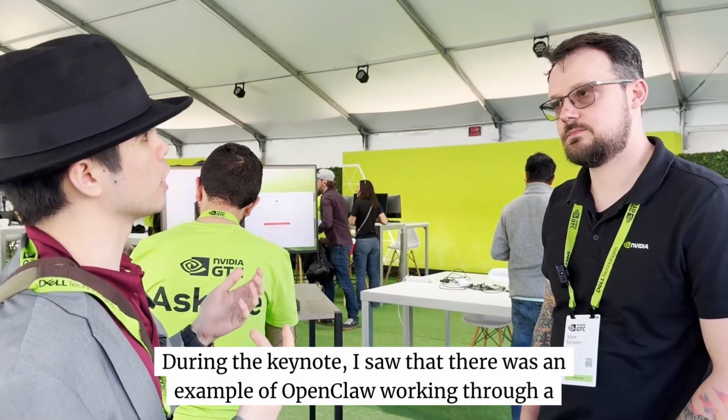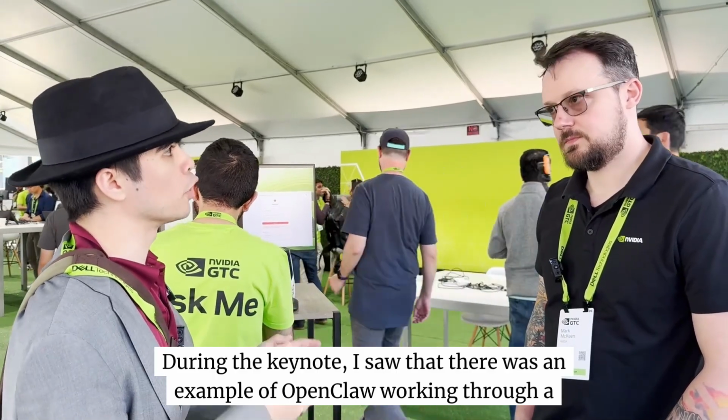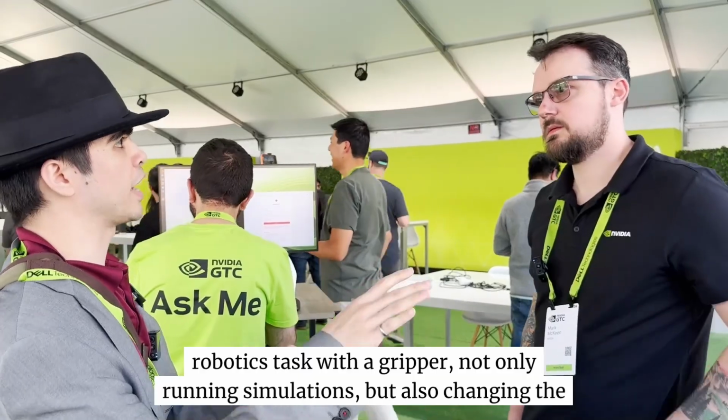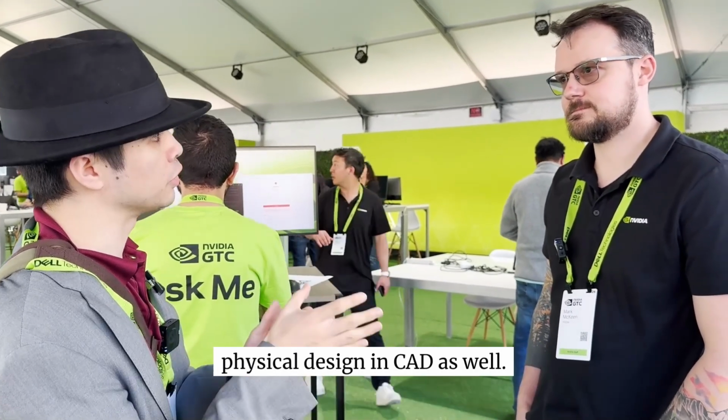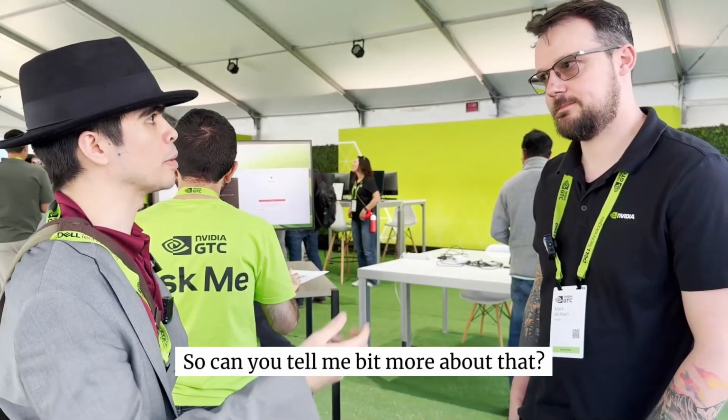During the keynote, I saw that there was an example of OpenClaw working through a robotics task with a gripper, not only running simulations, but also changing the physical design in CAD as well. Yeah. So can you tell me a bit more about that?